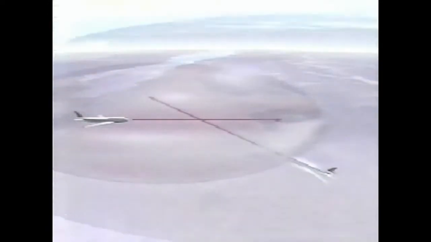When the intruder is 40 to 45 seconds to the CPA, TCAS issues a traffic advisory, TA. Note that it is 40 to 45 seconds, not 5 to 10 miles. TCAS calculates CPA based on time, not distance, and the time to CPA is based on closure rates.